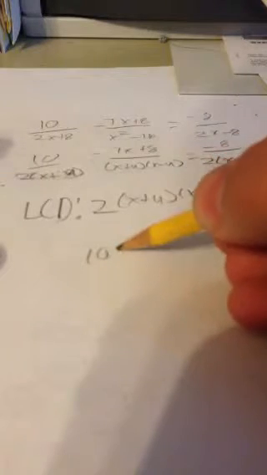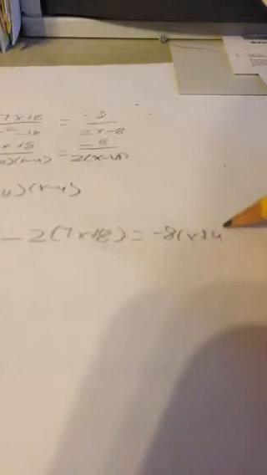Remember, by the trick that I taught you in the first video, you don't need the x plus 4 because this already has x plus 4, and you also don't need the 2 because it's got 2. So 10 times x minus 4 minus, this only needs a 2, so 2 times 7x plus 8 equals, and this only needs an x plus 4, negative 8 times x plus 4.